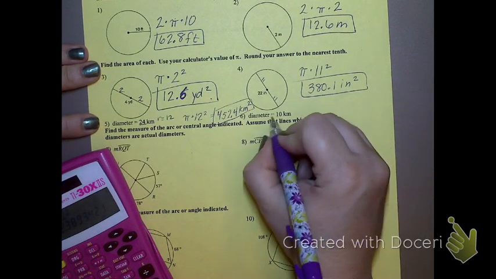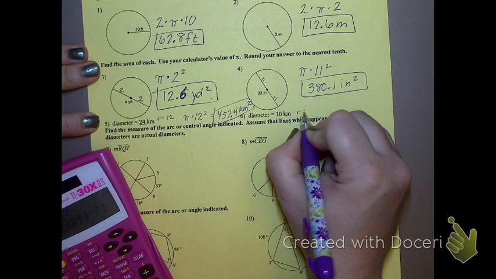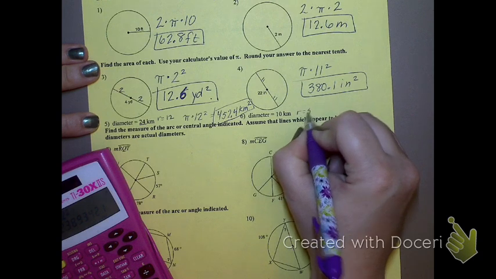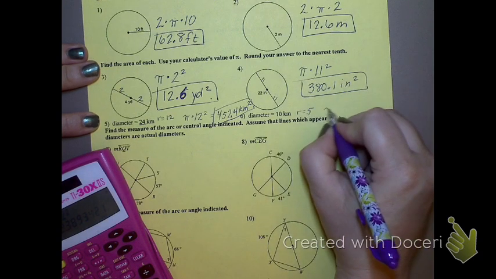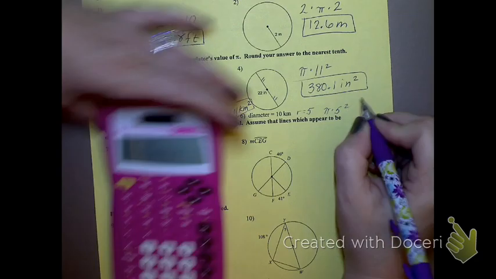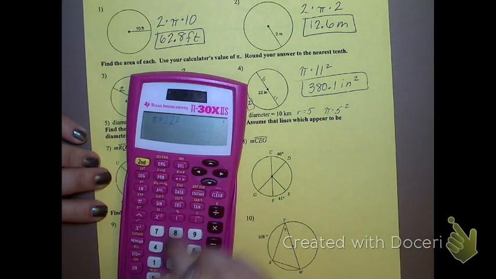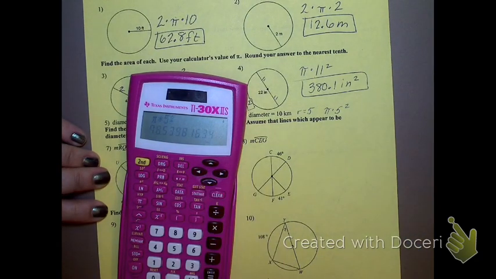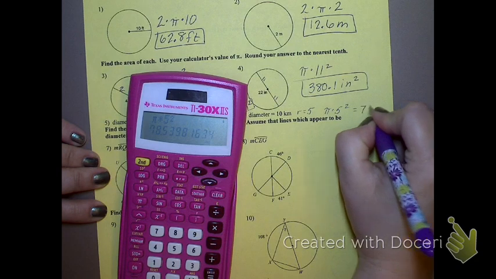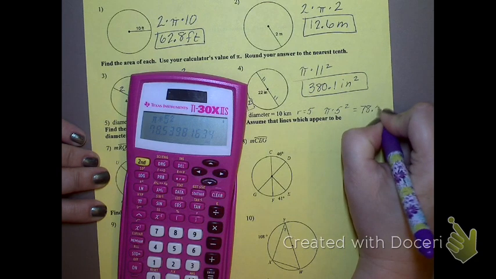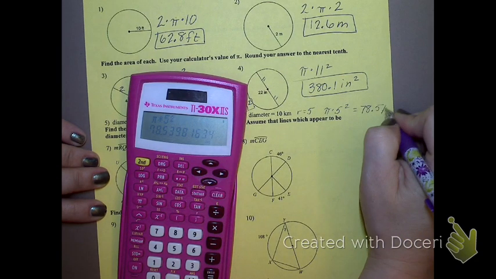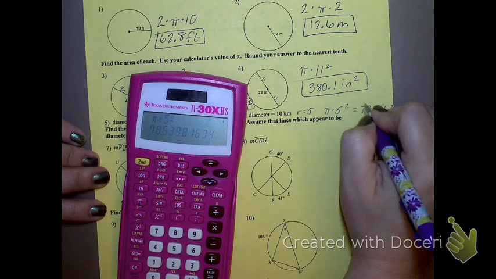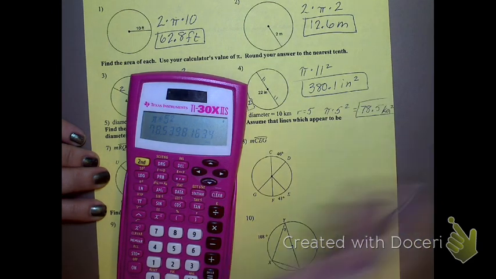And this one, the diameter is 10, so what does that mean about the radius? 5. It's 5. So I do pi times 5 squared. Pi times 5 squared is 78.53, would just be 0.5. And again, I have kilometers squared here. Okay?